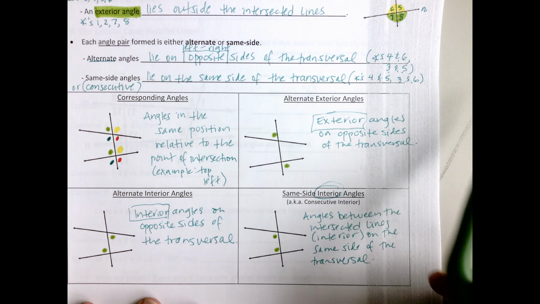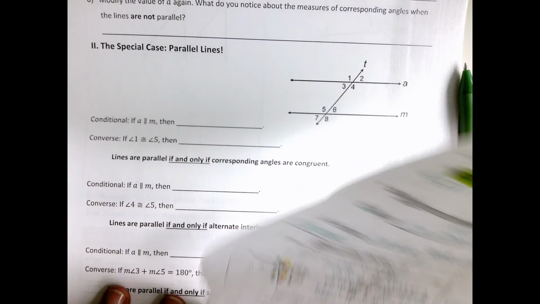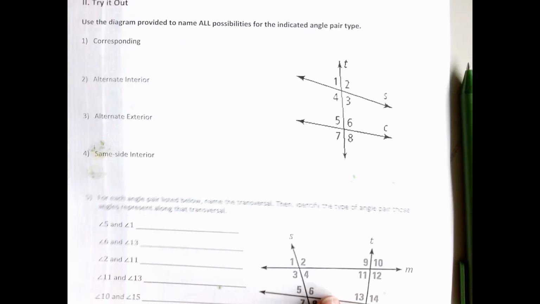Go ahead and do the try it out yourself on the next page. Please don't leave anything blank. If you have any questions, you know what to do.